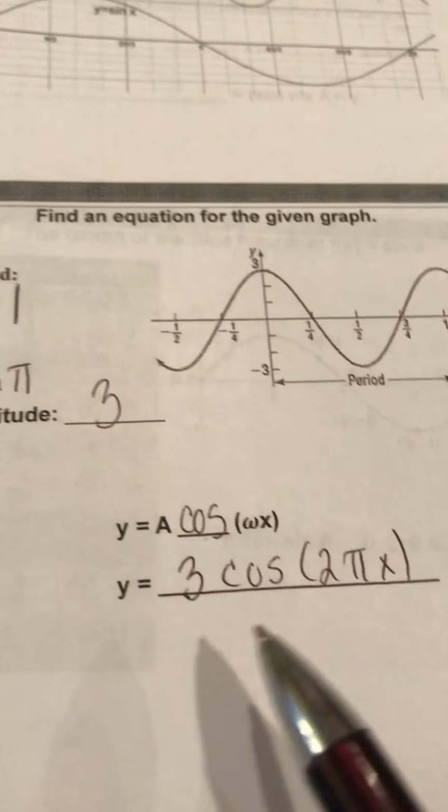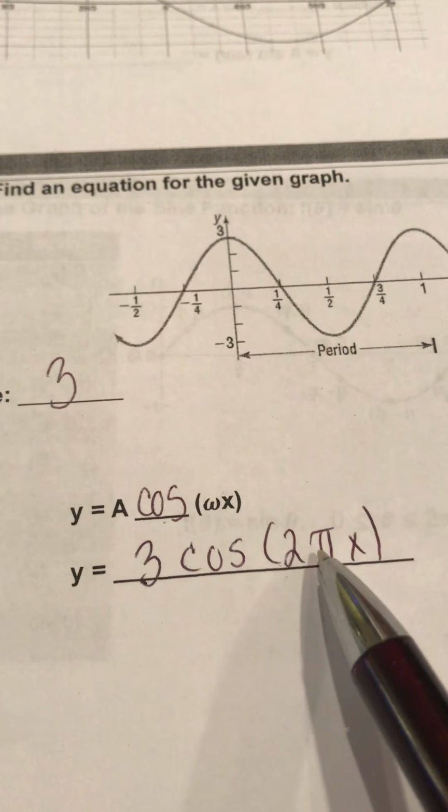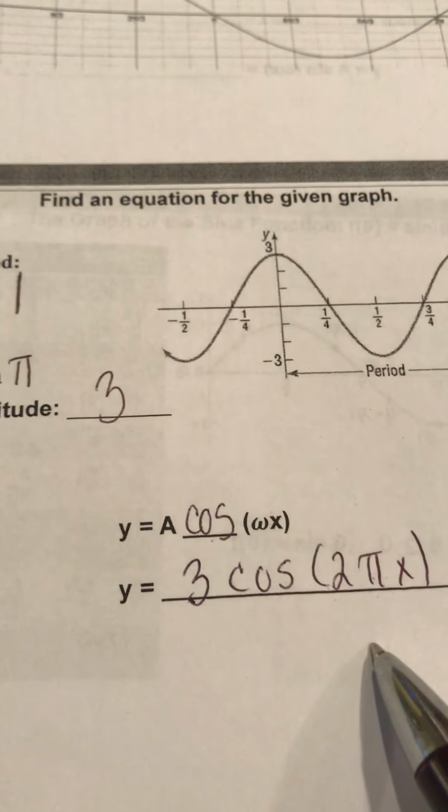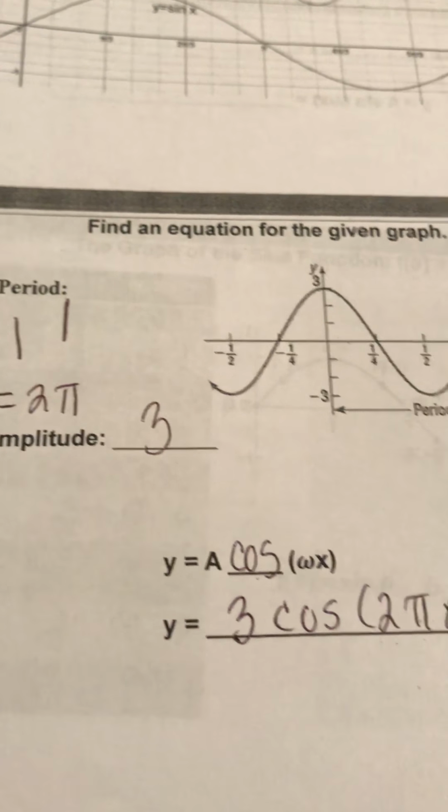And I want to double check all that, make sure that all works. Is our amplitude 3? Yes, it is. Is our period 2 pi divided by 2 pi, which is 1? Yes, it is. So that is the correct equation for this graph.